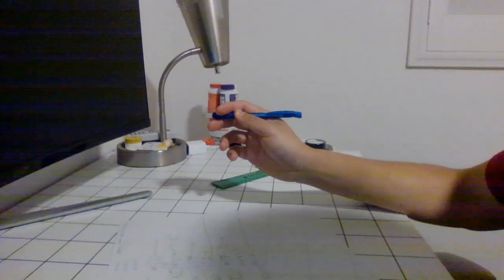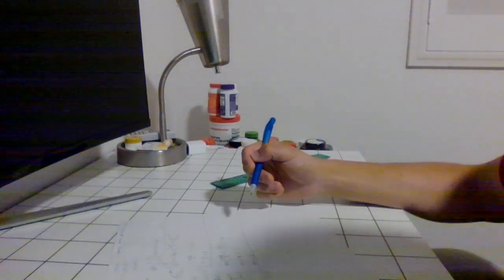What else is there? I think that's it. So this means the average density of our brick is exactly 2.